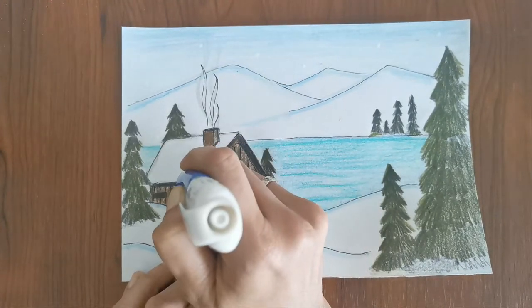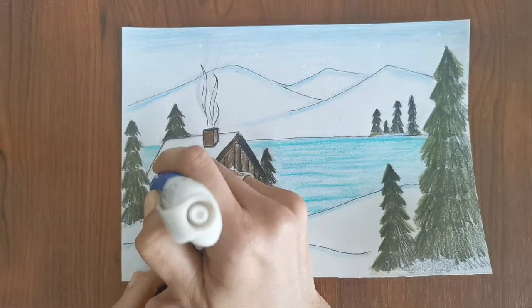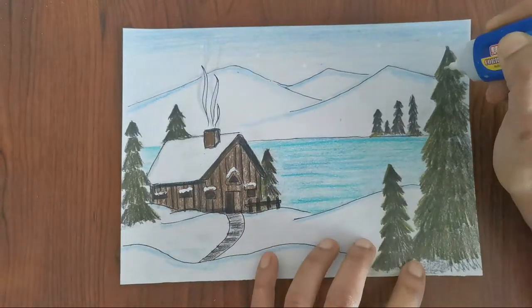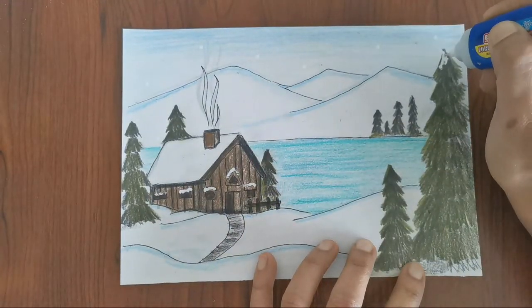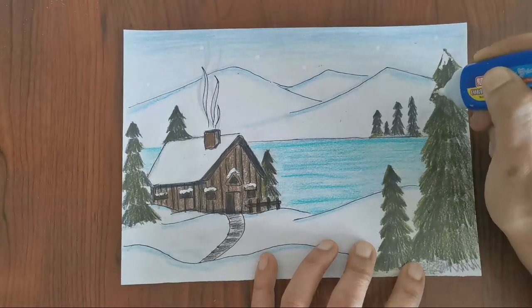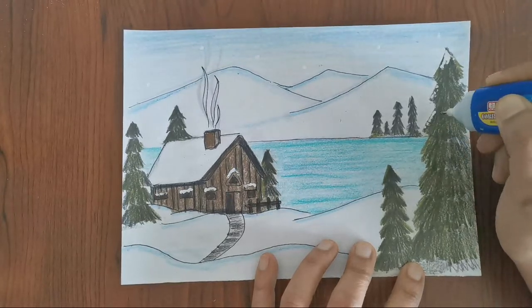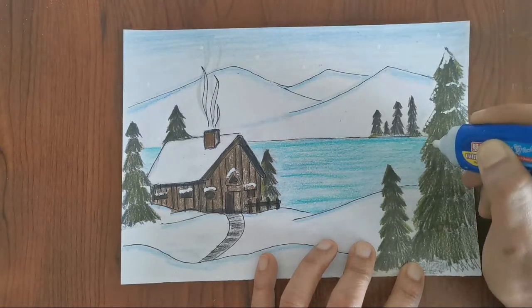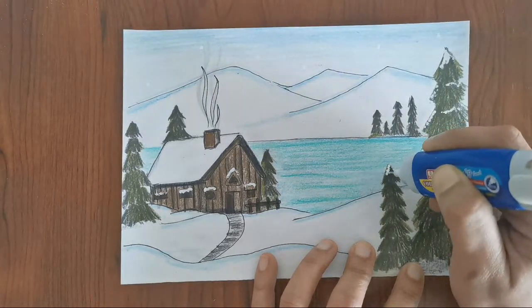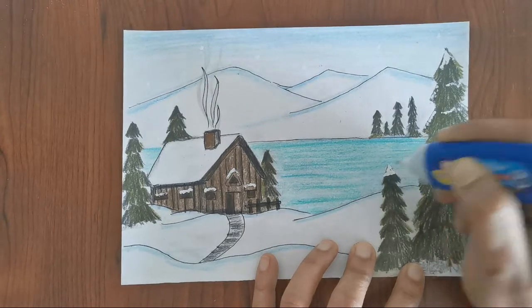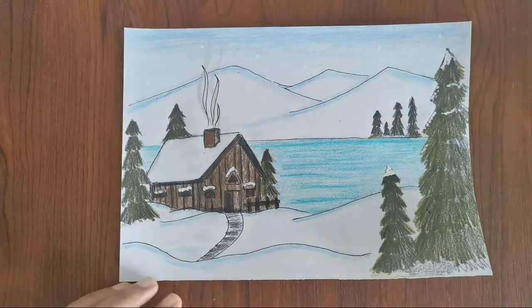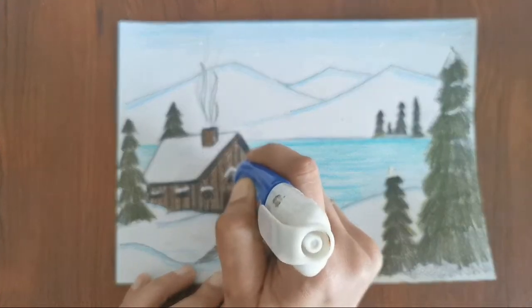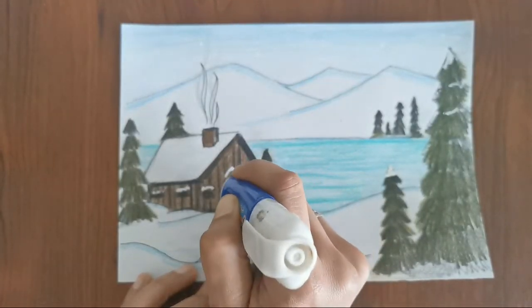Okay, everywhere you can show a snow covered region. Even on the pine tree tops also, you can just add some dots this way. Simply randomly you can add a little bit, so it will look snow covered, as the region is completely snowy.